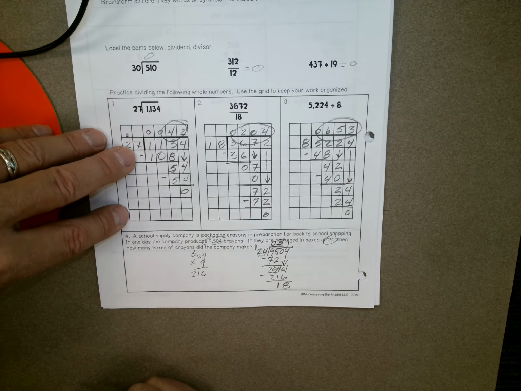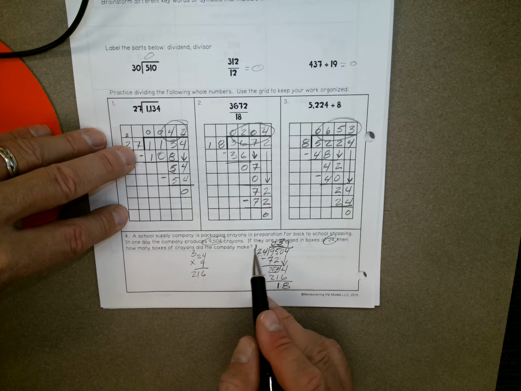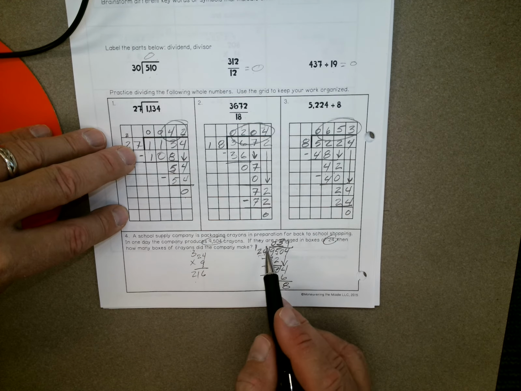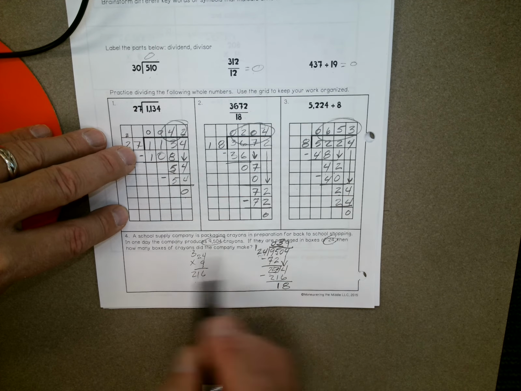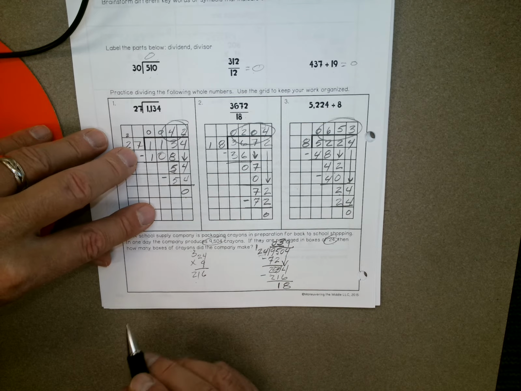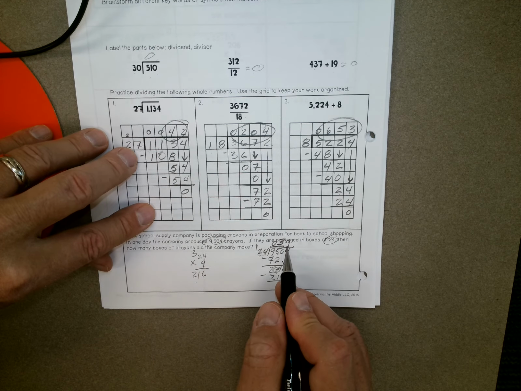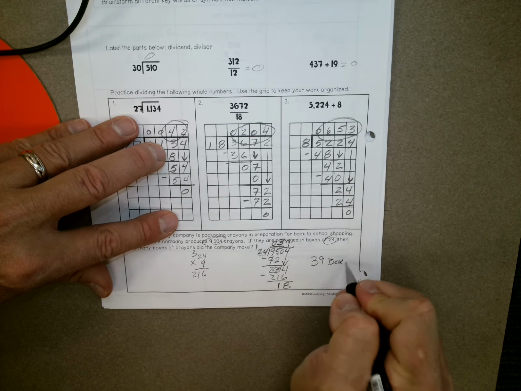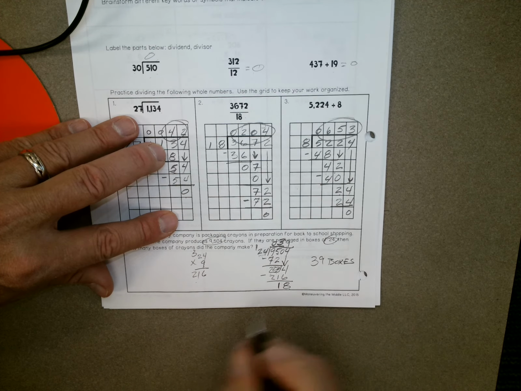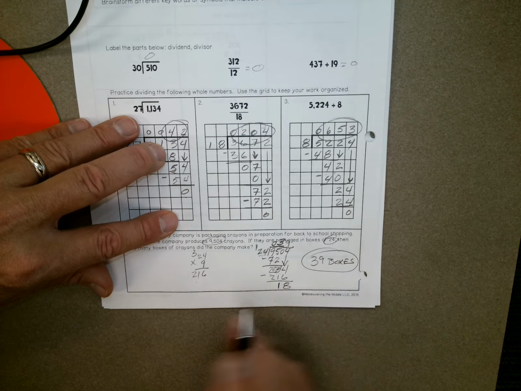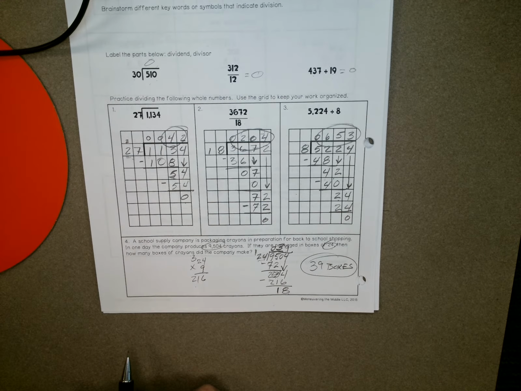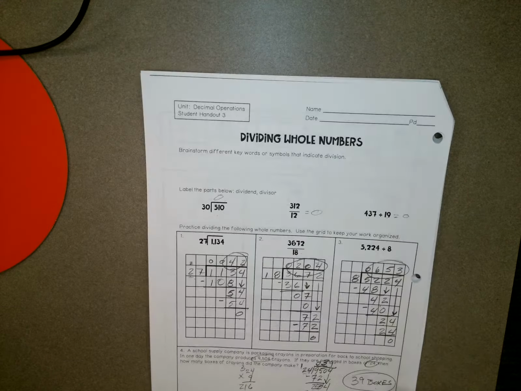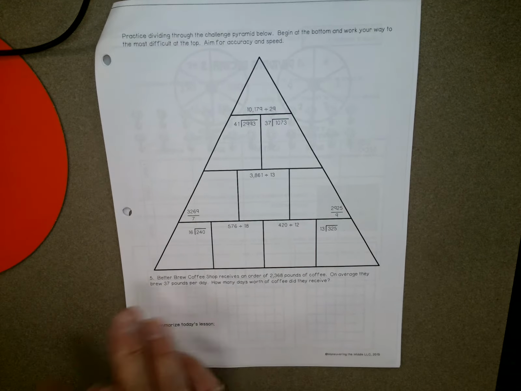We're in good shape. The question says, if they are packaged in boxes of 24, then how many boxes of crayons did the company make? Well, they made 39 boxes, right? And they still had 18 left over for the next box. So I hope that made sense to you there. Circled my answer. Let's flip the page.